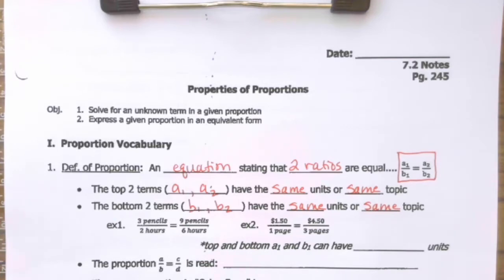The top and bottom, A sub 1 and B sub 1, can have different units if it's a proportion. In a ratio, they cannot have different units. In a proportion, they do. So the proportion here is read: A is to B, and then the "as" is the equal sign, as C is to D. That's how you read it.